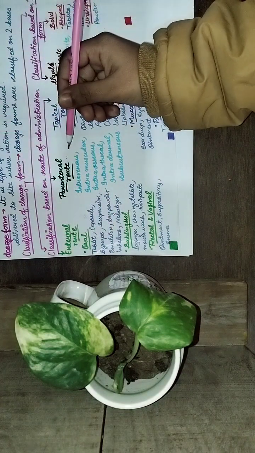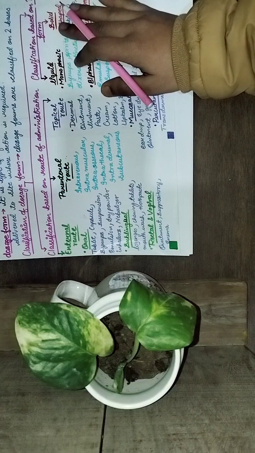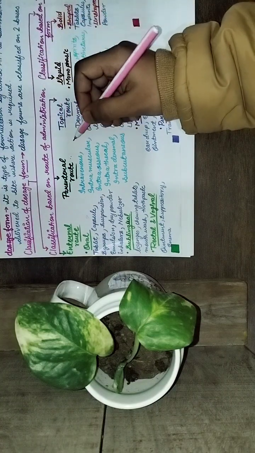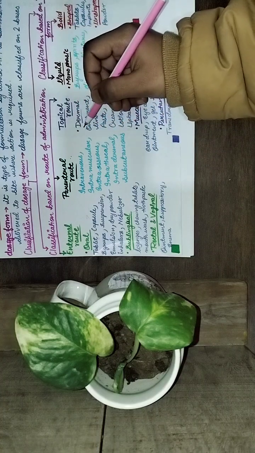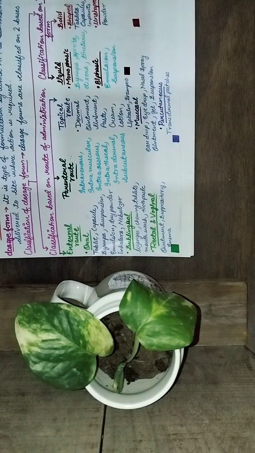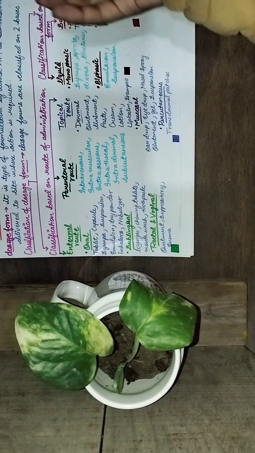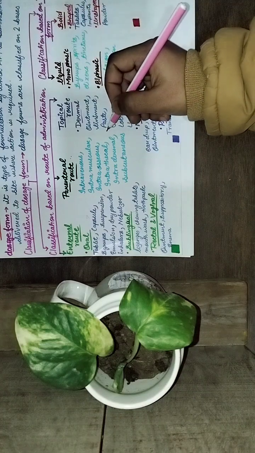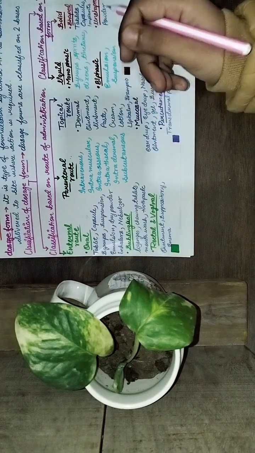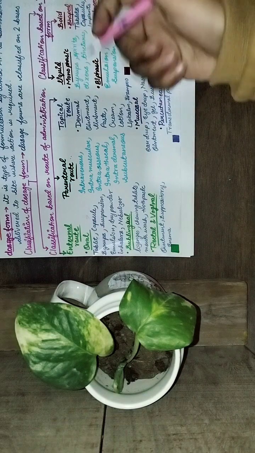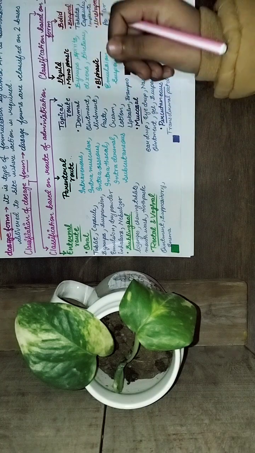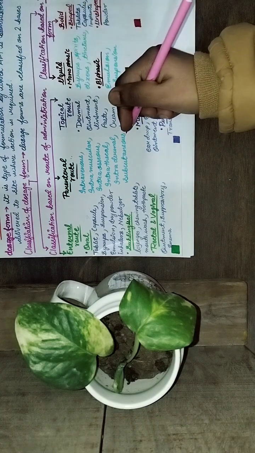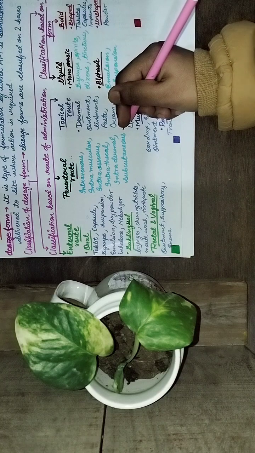Then next are parenteral routes. Parenteral routes are injectables. It can be intravenous, where we inject the medicine in the veins; intramuscular, where we inject the medicine in the muscles; intraosseous, where we inject the medicine in the bones; then intrathecal, where we inject in the thecal layer; then intradermal, where the dermal layer is used for insertion of the medicament; and subcutaneous, where the subcutaneous layer is used for medicament insertion.